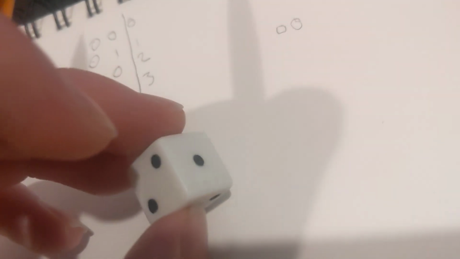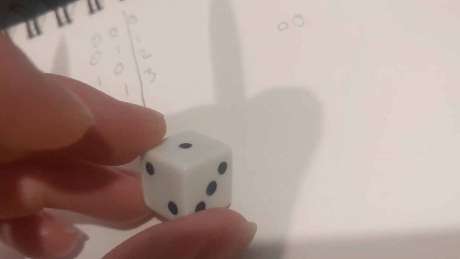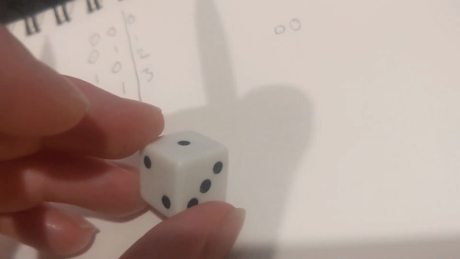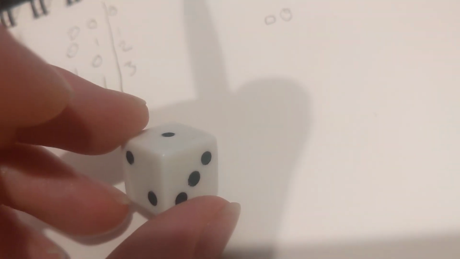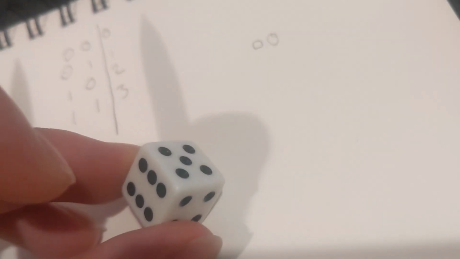For the other bit, though, we could say that if the number is 3 or lower, it's going to be a 0. If the number is higher than 3, then it's going to be a 1.